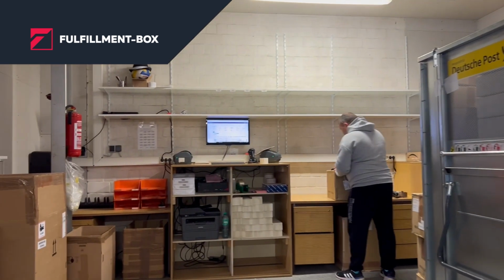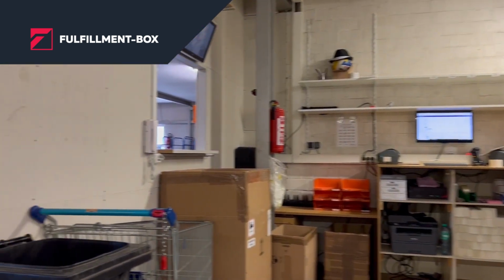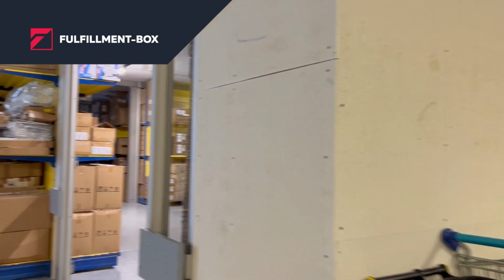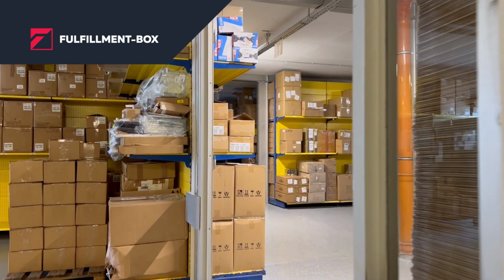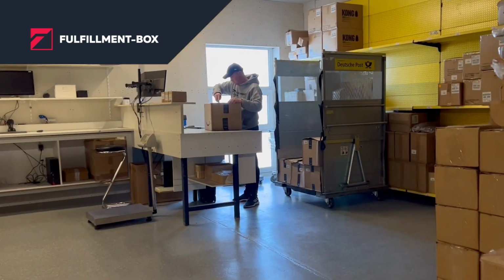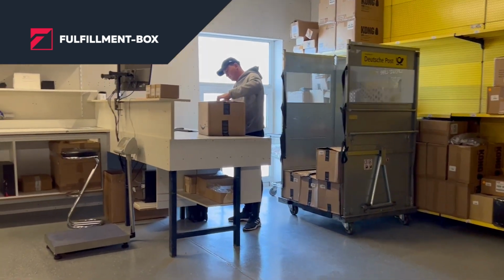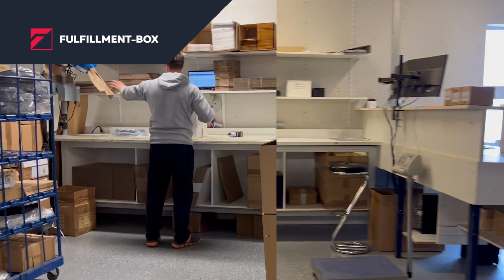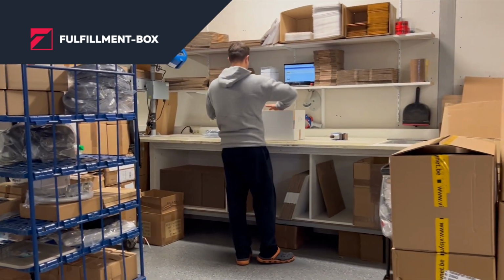Different countries have different regulations, duties and taxes. So before you ship all over the world, make sure you know all the terms of sale and choose a good freight forwarder. For example, third-party logistics Fulfillment Box ships international orders with a reliable and well-known DHL service.